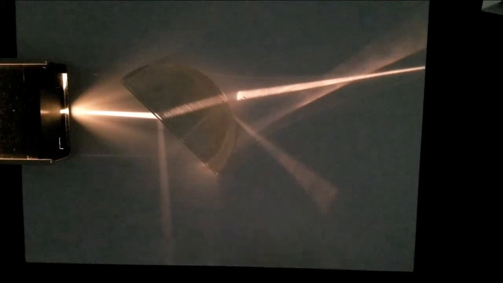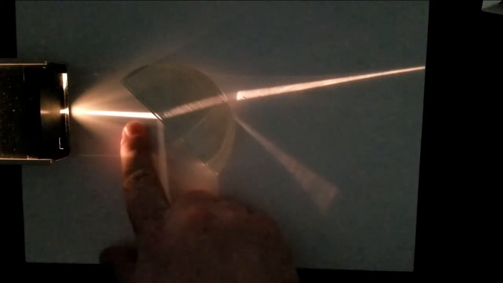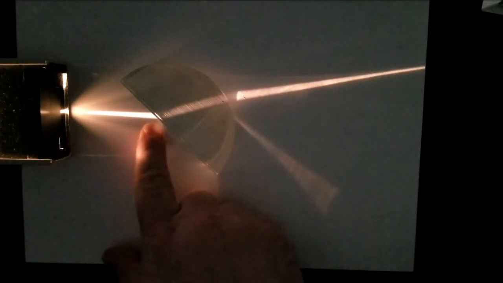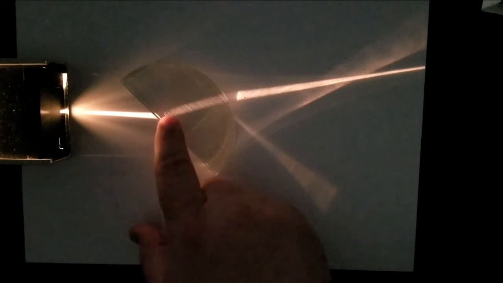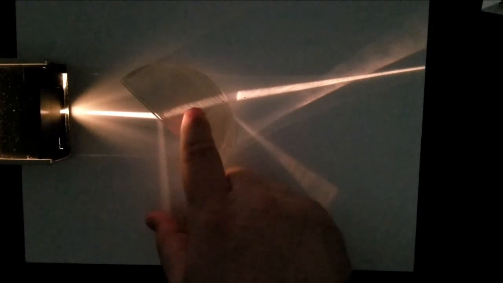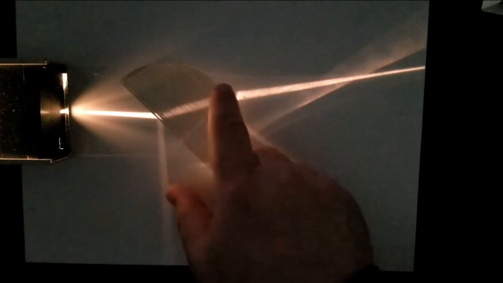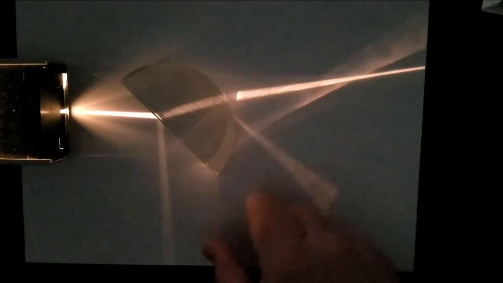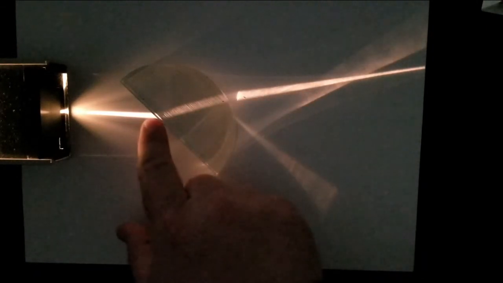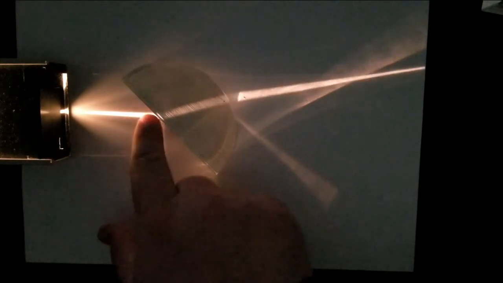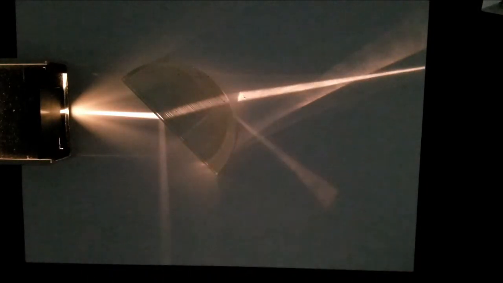Put it kind of like there. So notice that the incident light right here is bent, excuse me, towards the normal, like this, and then when it reaches this surface right here, it is refracted again. And so the refraction is going to occur both as the light goes into the piece of acrylic and as it leaves it.